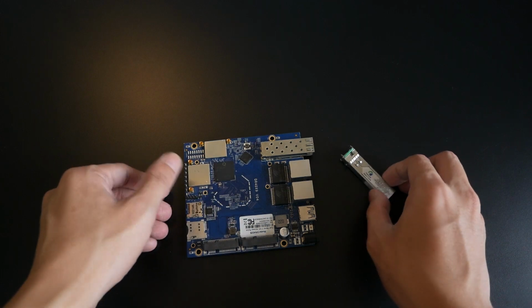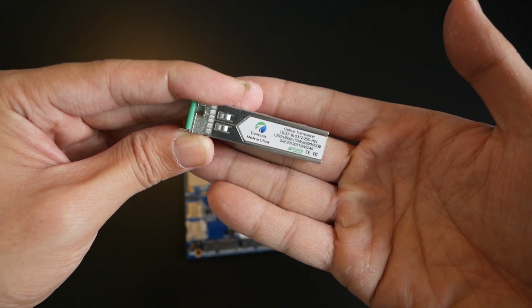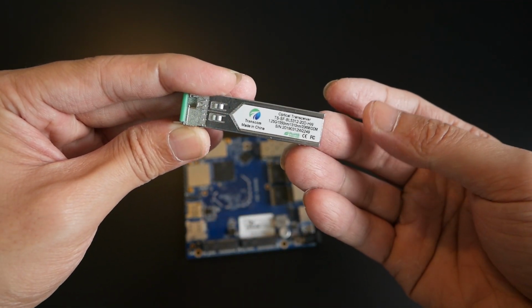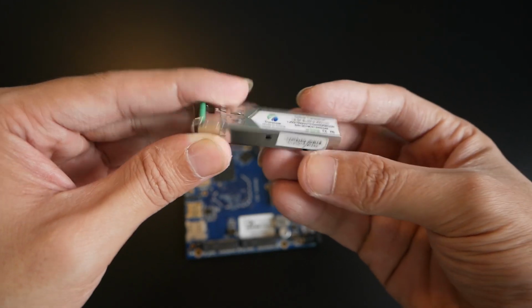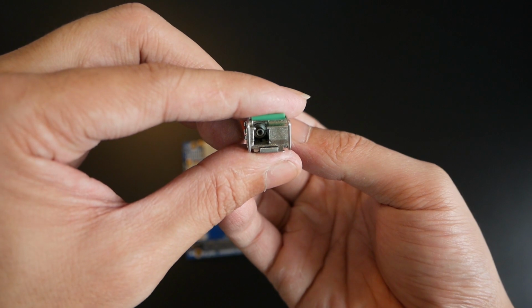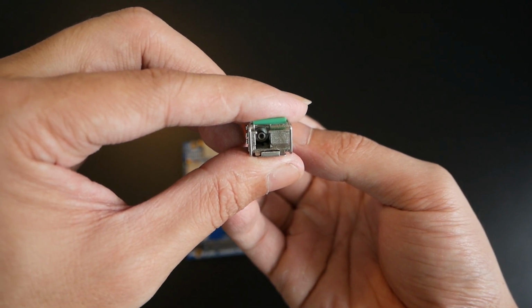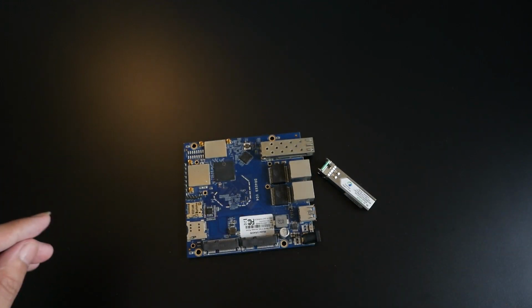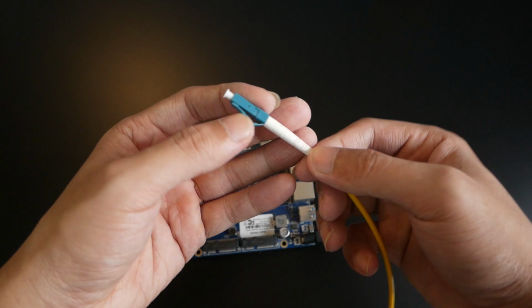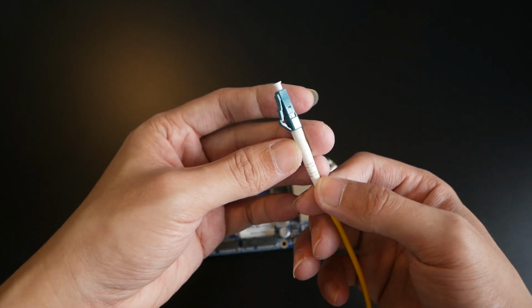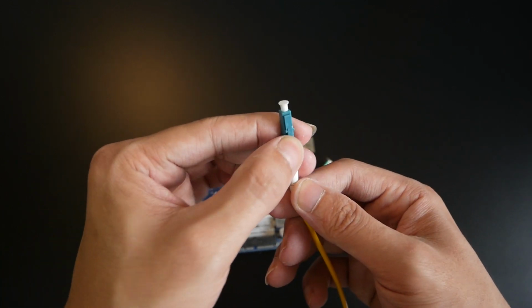Next, I have the SFP module and this is the single mode 1.25 gigabit and the connectors LC. When it comes to fiber optic connectors, we have different types such as LC, FC and ST. And in this case, the fiber optic cable is in LC connectors.